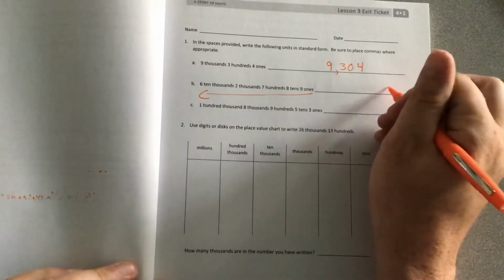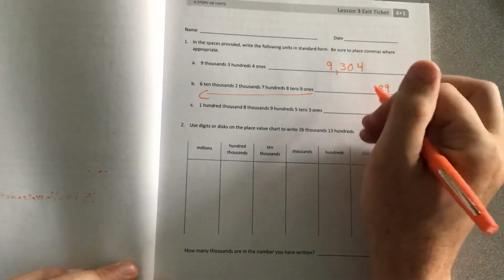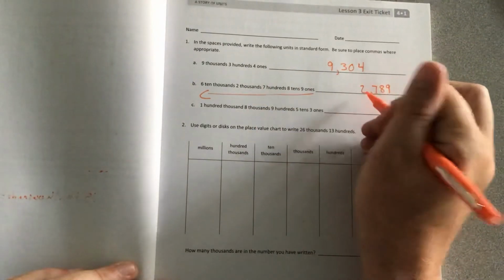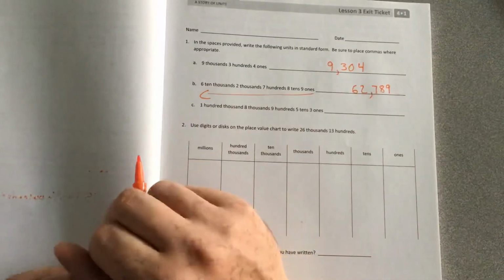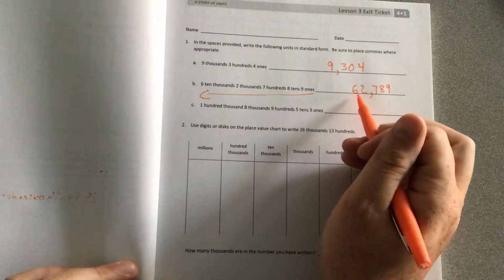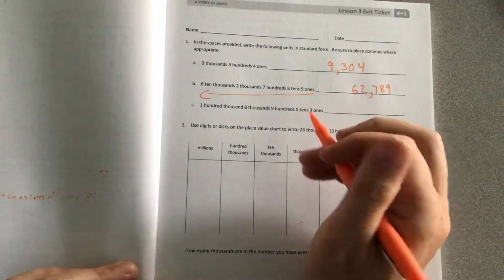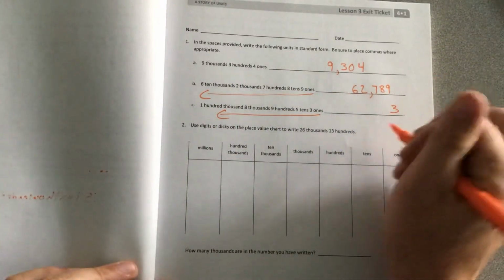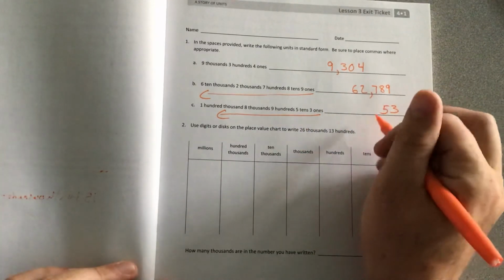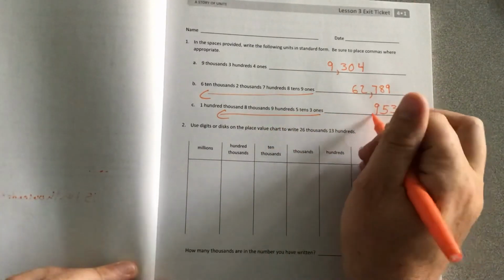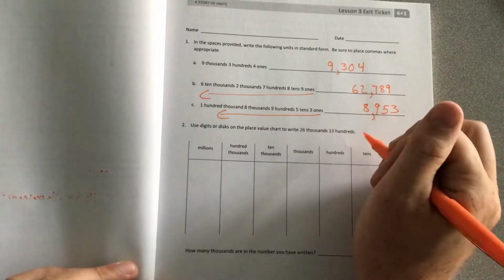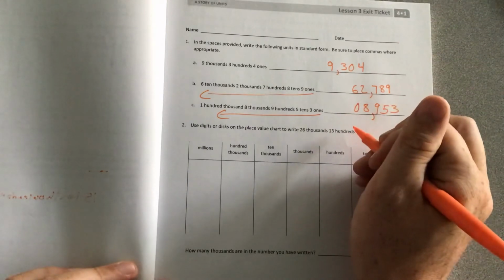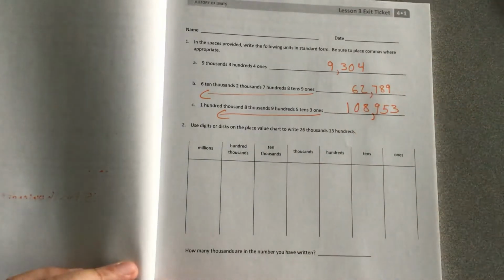So 9 in the ones, 8 in the tens, 7 in the hundreds, comma, 2 in the thousands, 6 in the 10,000s, which gives us a total of 62,789. Moving right to left. 3 in the ones, 5 in the tens, 9 in the hundreds, comma, 8 in the thousands. Doesn't say anything in the 10,000s, so I'll put a place saver 0 and 1 in the 100,000s.